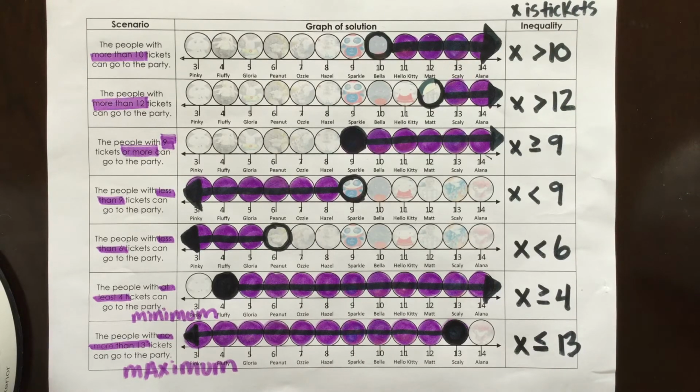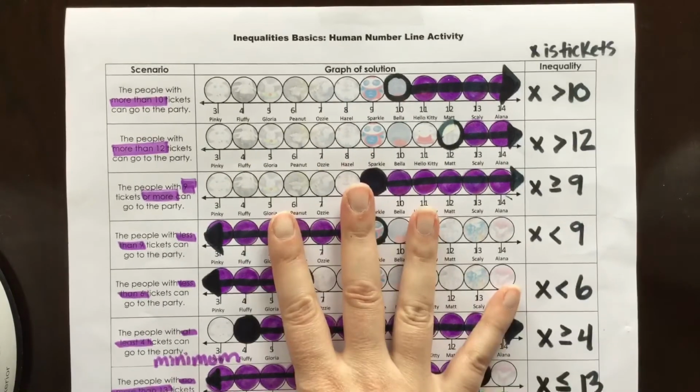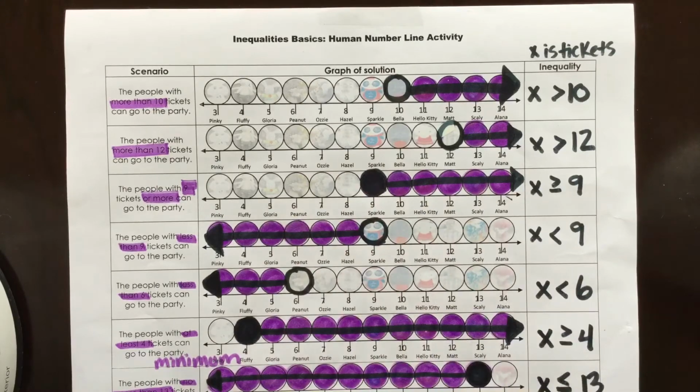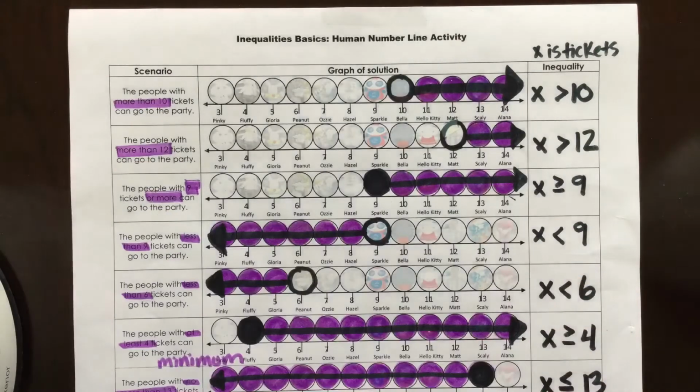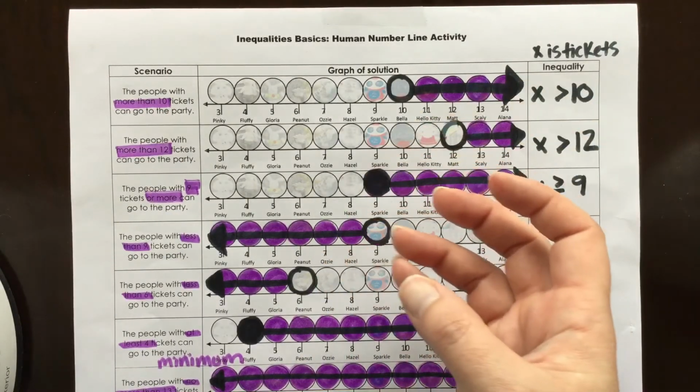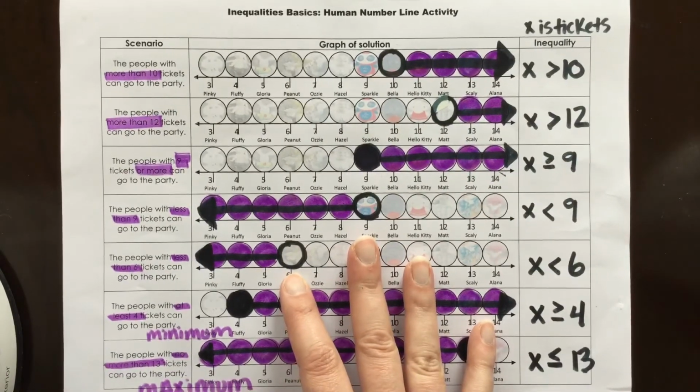So now, to conclude, we're taking our initial exploratory activity. Now that you've learned some more about the different perspectives of inequalities, we're bringing that together with the activity, and everything is consistent.